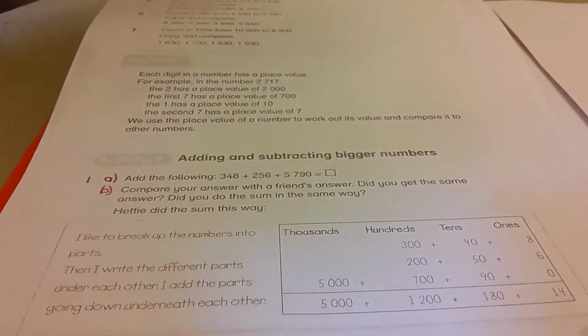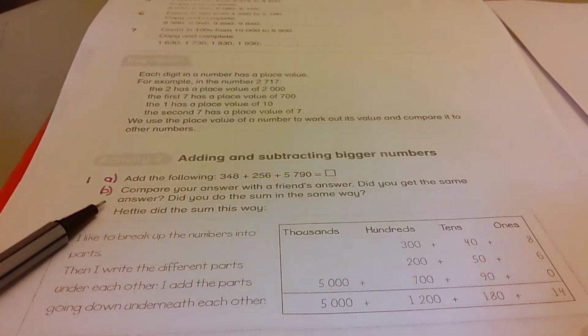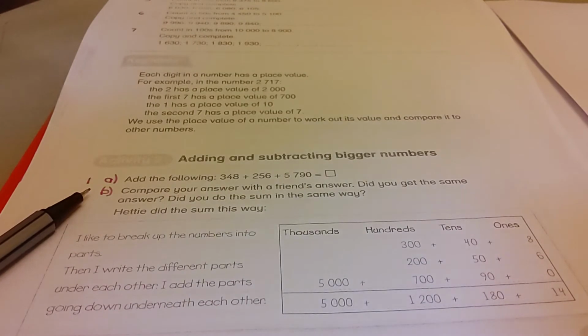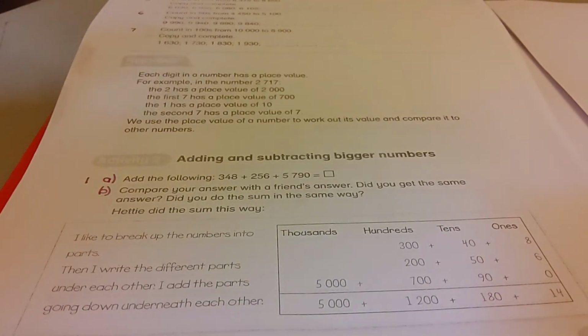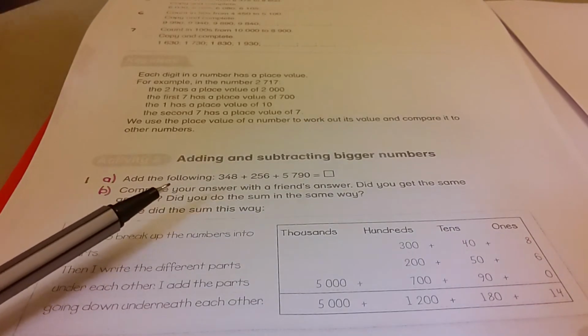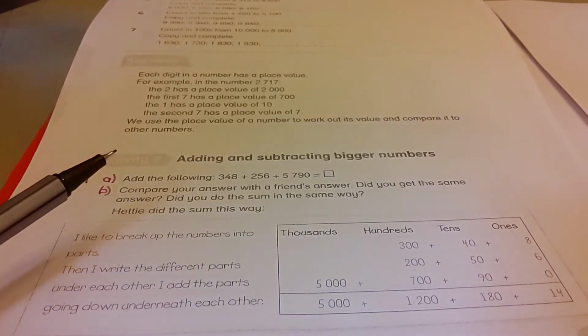Now number B asks you to compare your answer with a friend's answer, but since we don't have friends here, we are going to compare Hetty's method with our method, which is the expanded notation method. Here it says Hetty did the sum this way. You remember we spoke about it on Monday as well. In the 3rd grade, you had a column or a table where you would put the place values of your numbers.